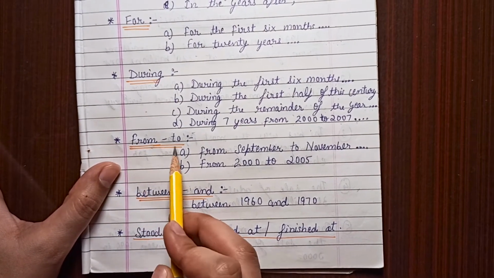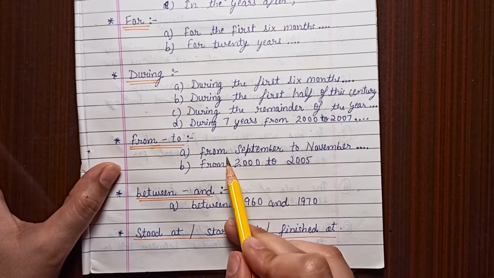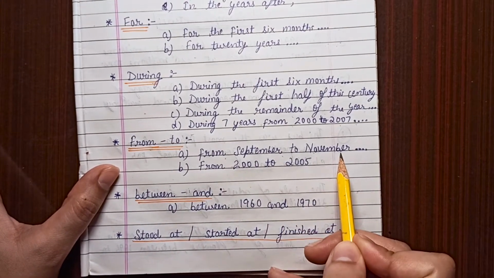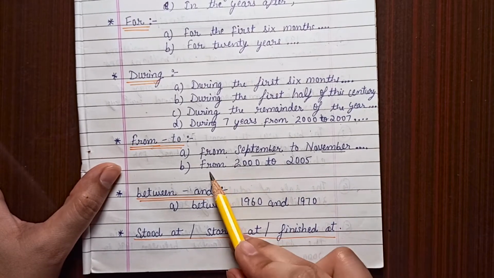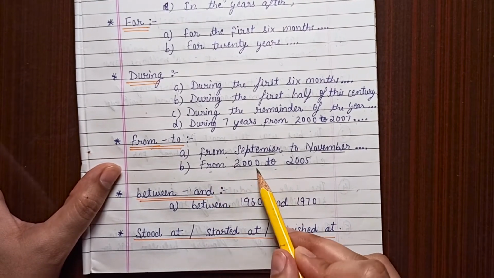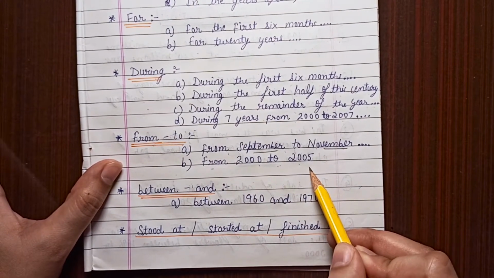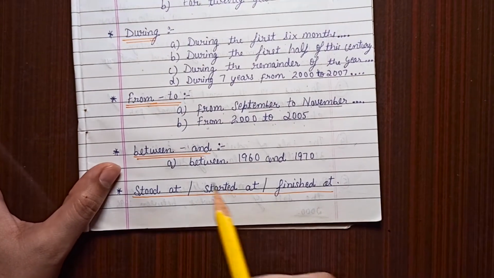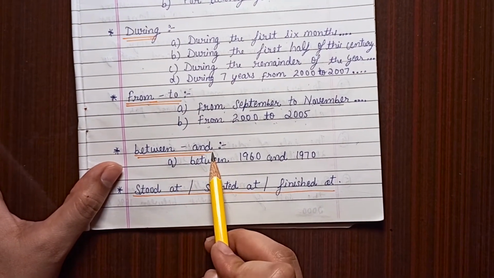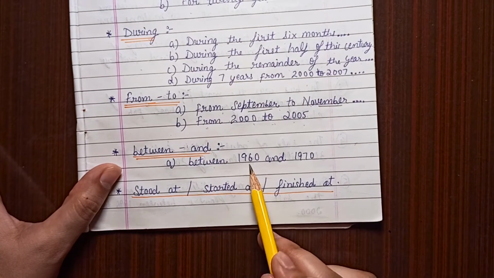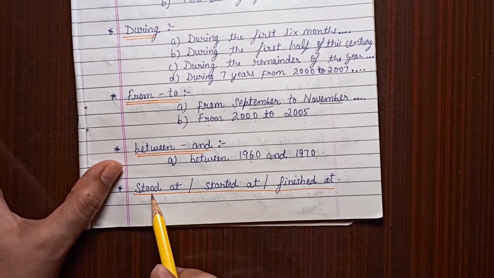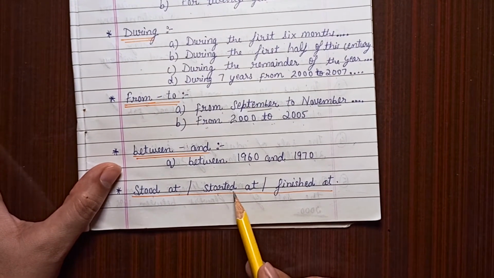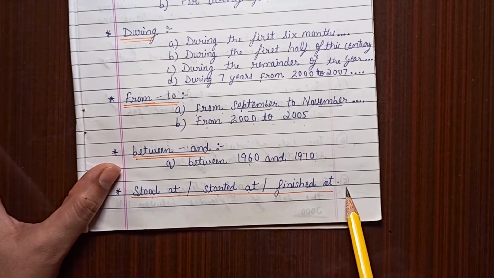Next comes from September to November, right? You can write years as well. This is also the example from 2000 to 2005. Next you can use this between and. Between this and this year, right? Or you can use as stood at, started at, finished at, right?